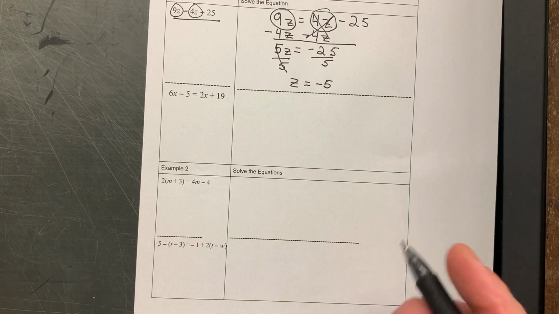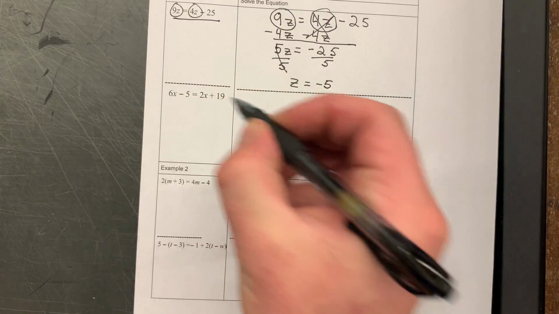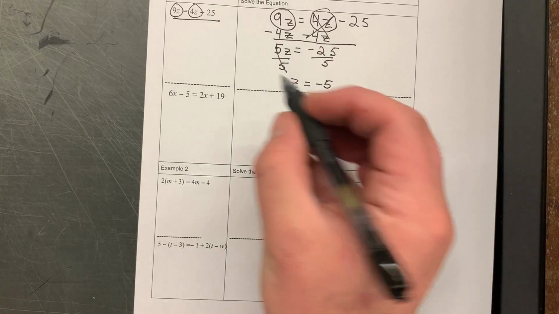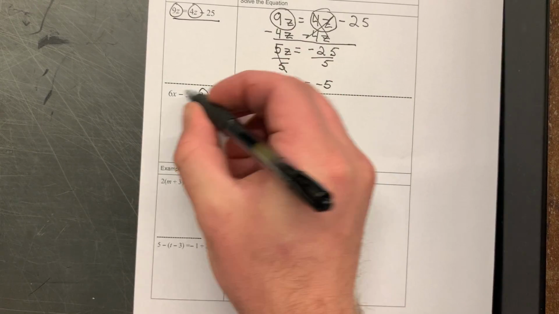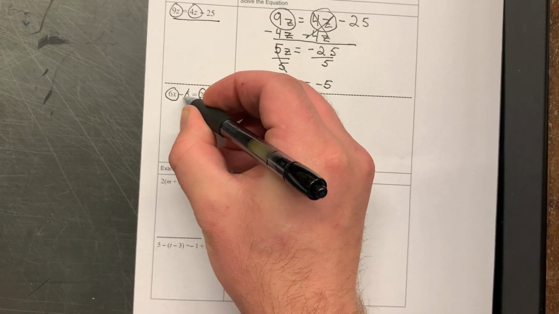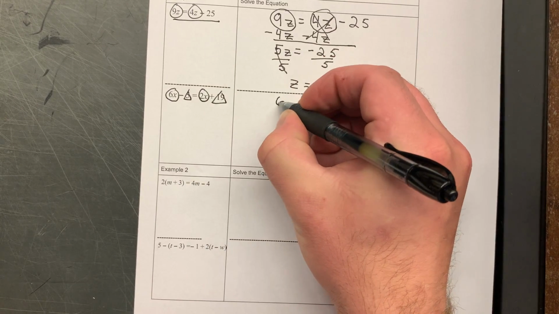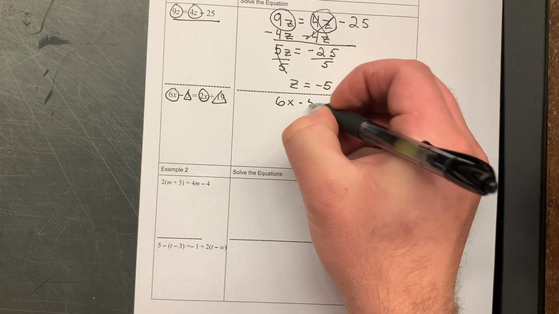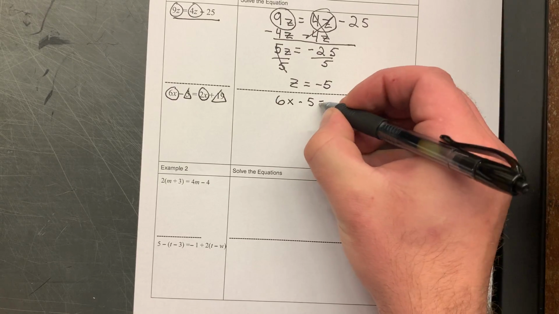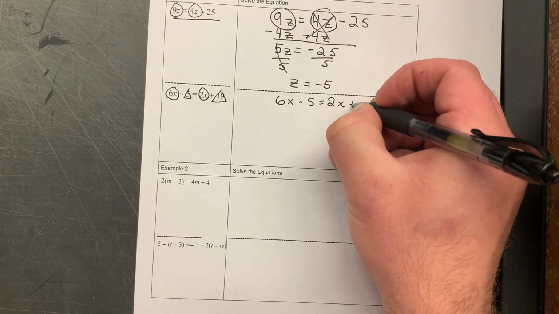Let's keep going on. I have 6x minus 5 equals 2x plus 19. Right away, I know that I have like terms. You can box them, or put triangles around the terms that are like terms. I'm going to rewrite the equation right here: 6x minus 5 equals 2x plus 19.